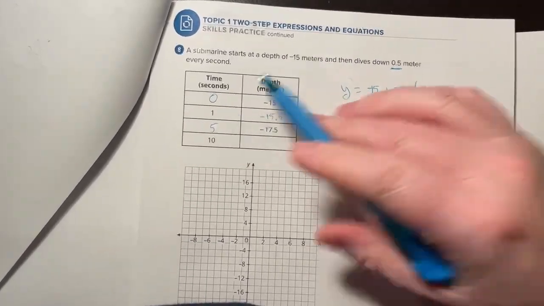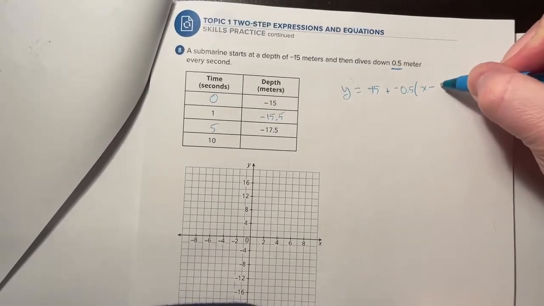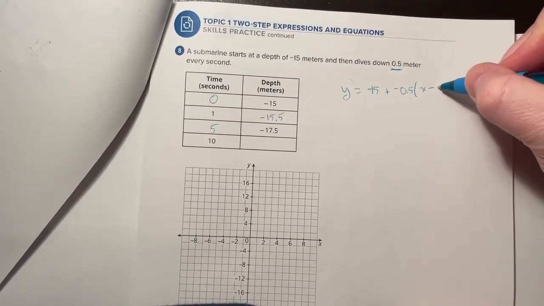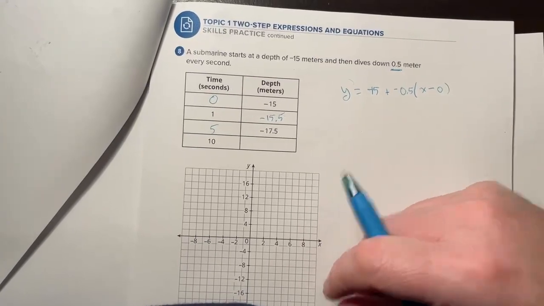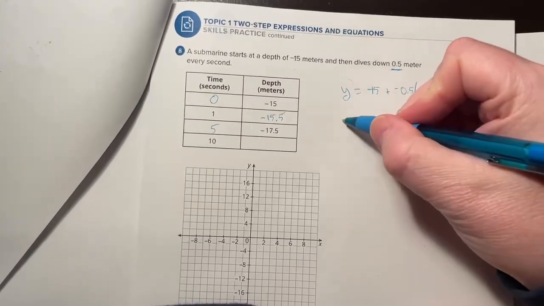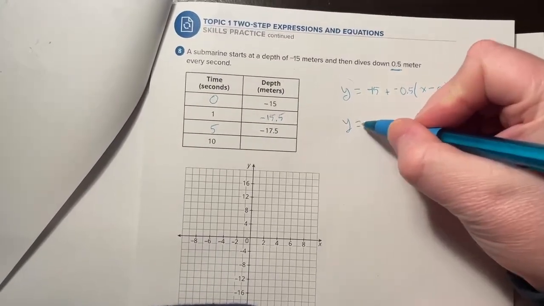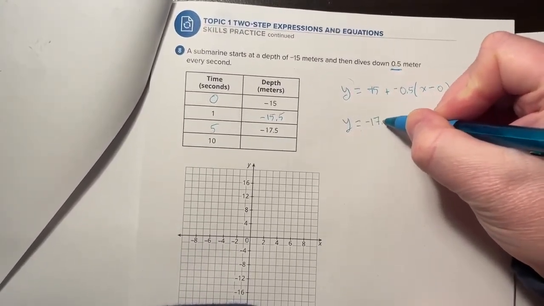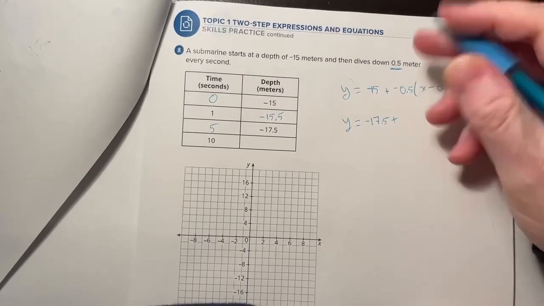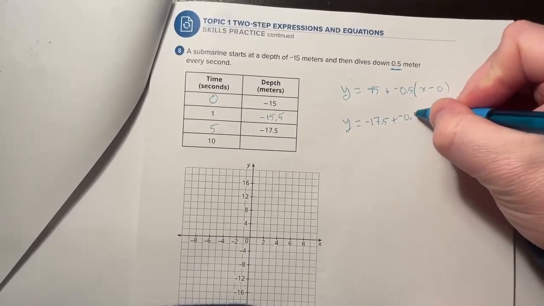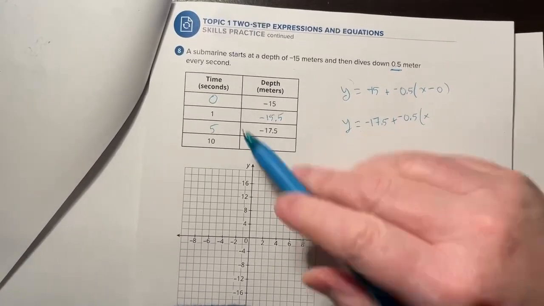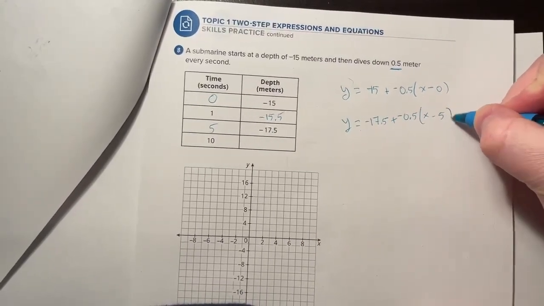The value of x, well, they told me already that it was 0. Now this right here, I'm going to rewrite, but I'm going to use one of the other ones. I'm going to use this negative 17 and 5/10 plus 5/10 of a meter. But this time it's 5, so x minus 5.